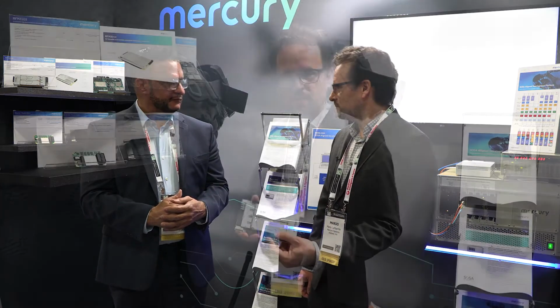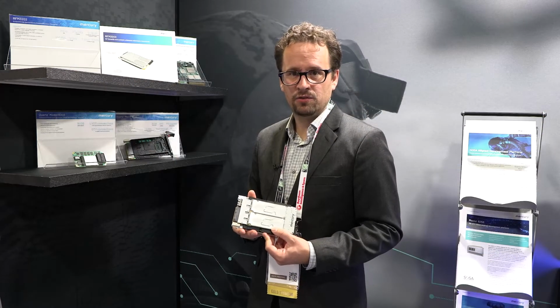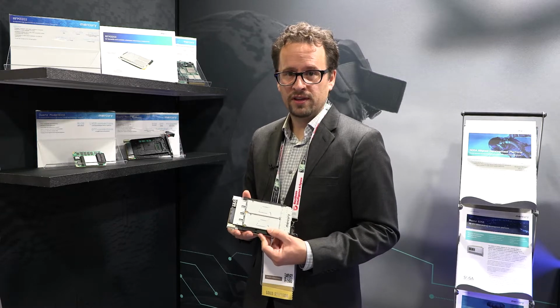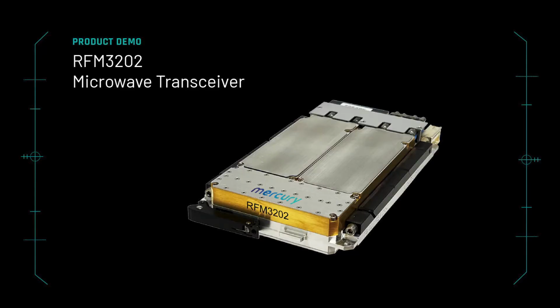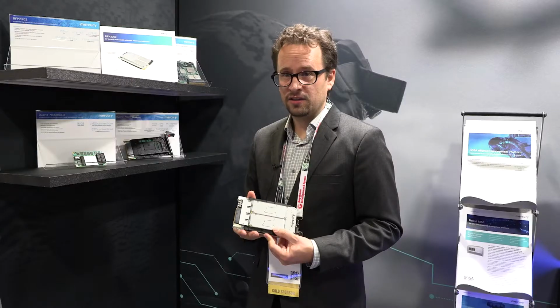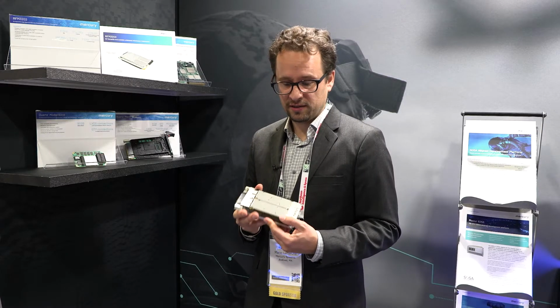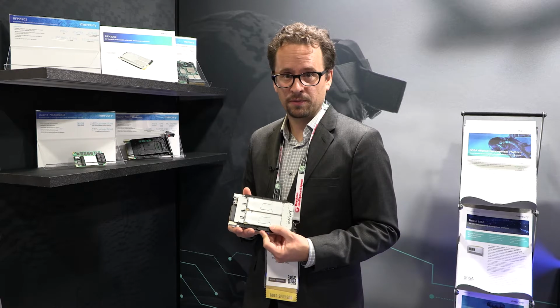Now, let's talk about one of the products that we're showcasing here, the RFM 3202. Could you tell our viewers a little bit about this product? Yes, happy to. This is the RFM 3202 microwave transceiver. With its compact form factor and high bandwidth, it offers our customers very high spectral density for their systems. It's also in a very easy to integrate 3U VPX form factor.